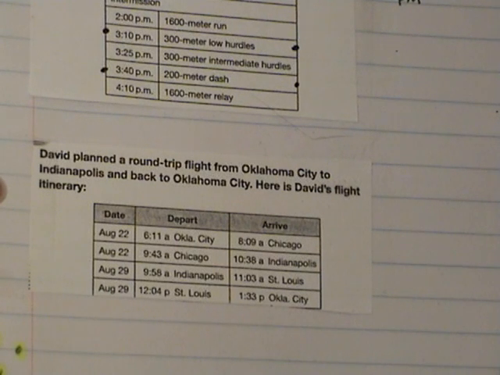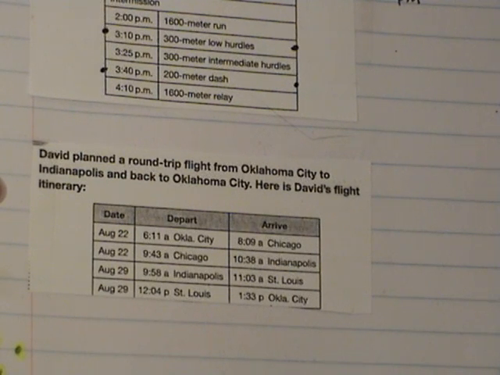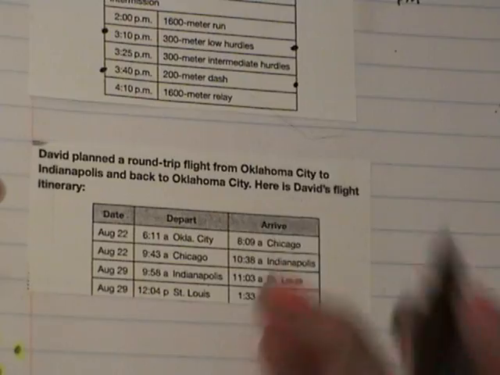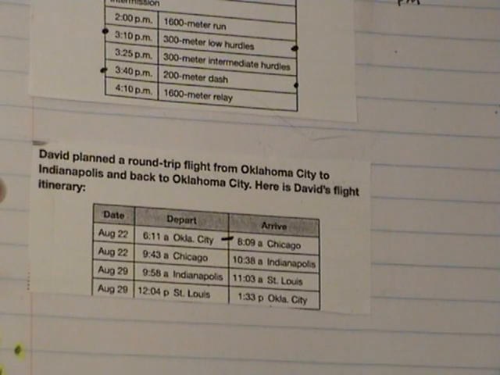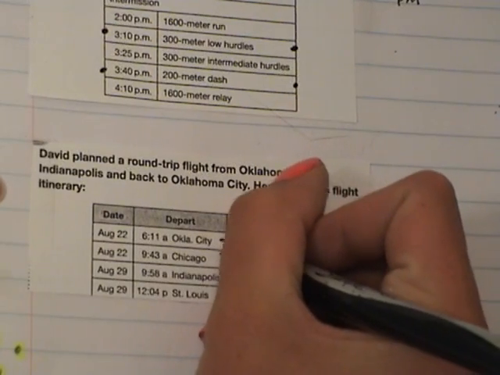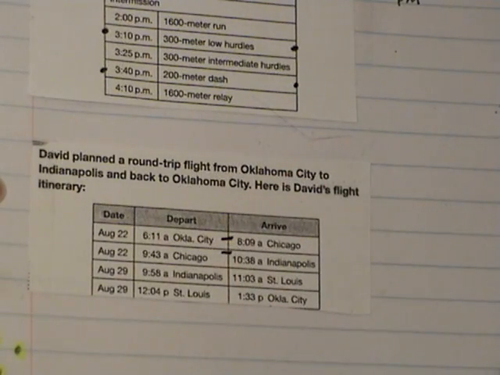So David needs to change planes on his way to Indianapolis and on his way back to Oklahoma City. In which city does he change planes? How much time does David have in the schedule to make those plane changes? Okay, so David's trip to Indianapolis has two legs. One from Oklahoma City to Chicago, right here, with a scheduled arrival at 8:09, and one from Chicago to Indianapolis, with a scheduled departure at 9:43.